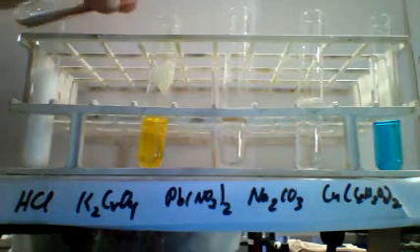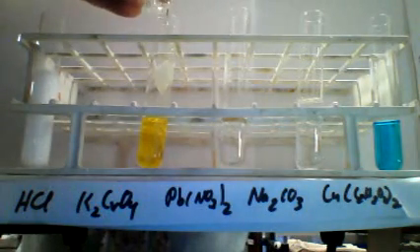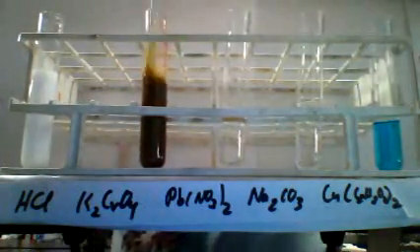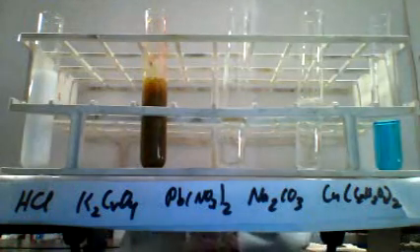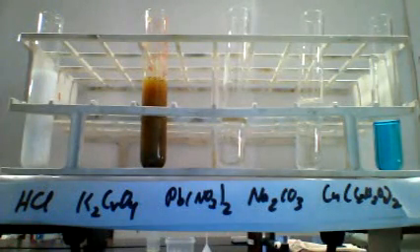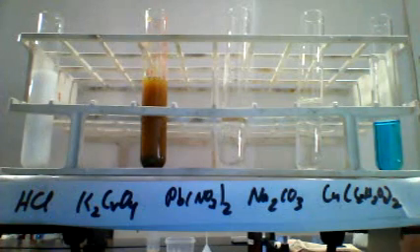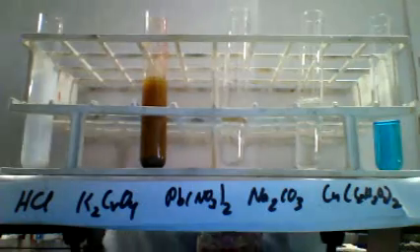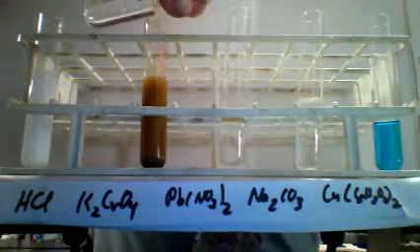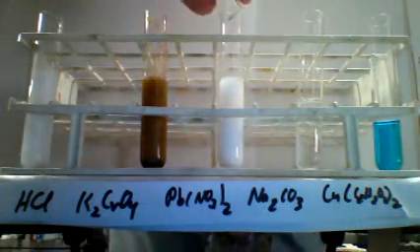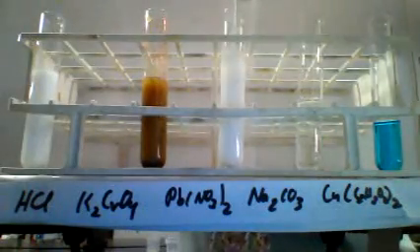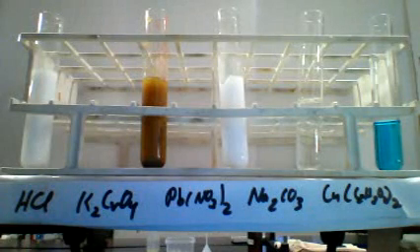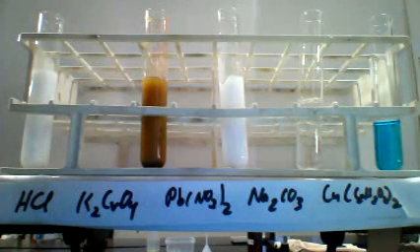Next, we'll add it to the potassium chromate solution. Stir it around and observe the results. Next, we'll add it to the lead nitrate solution. Stir it around and observe the results.